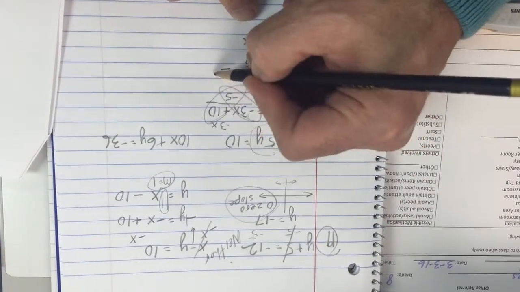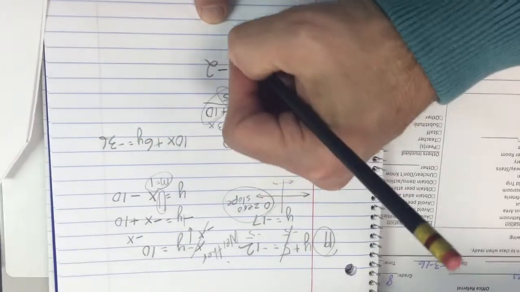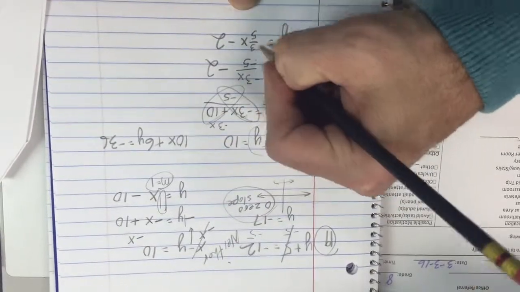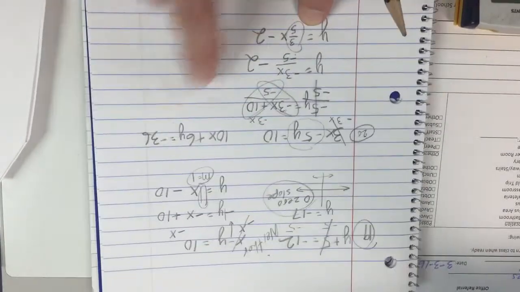10 divided by negative 5 is negative 2, so minus 2. So this is going to be minus 2. There's my slope.